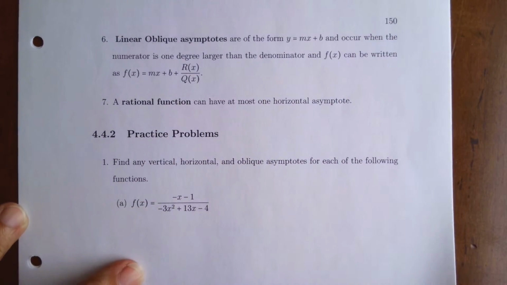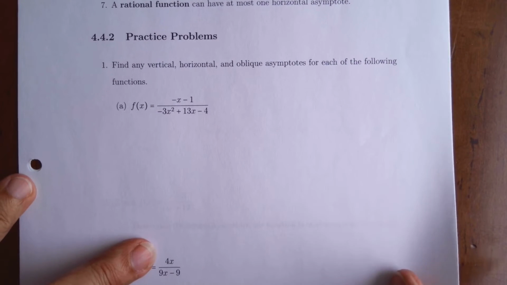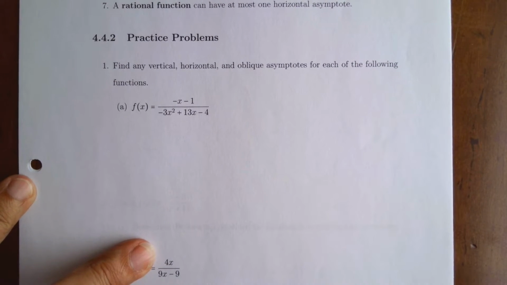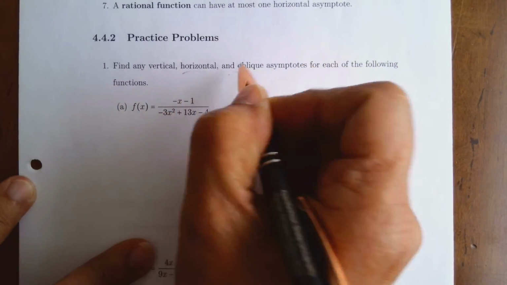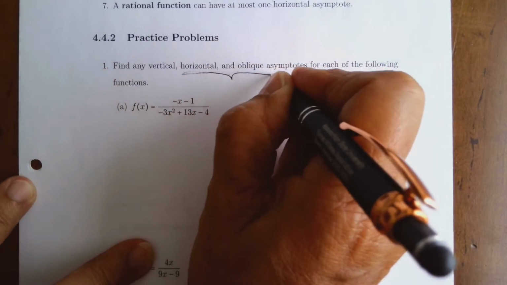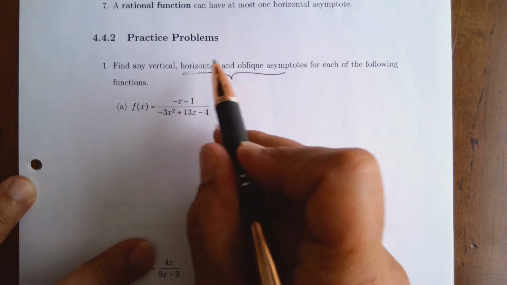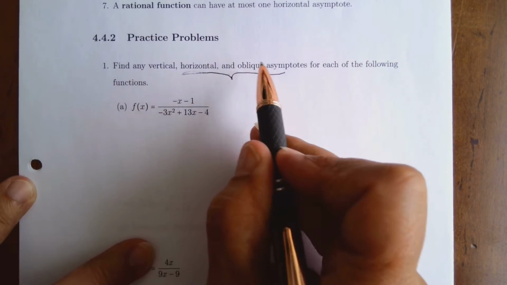Okay? So let's go through finding vertical and horizontal asymptotes so that you are sure you remember how to do this for graphing purposes. Number 1 asks you to find vertical asymptotes, horizontal asymptotes, and oblique. Now, you're either going to get one or the other of these, okay? You either will have a horizontal or oblique. You will never have both.